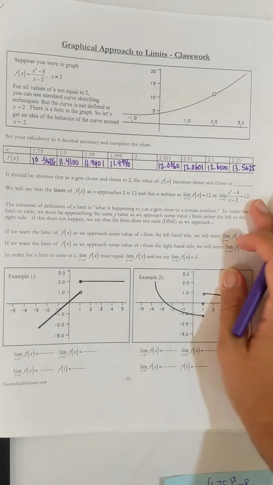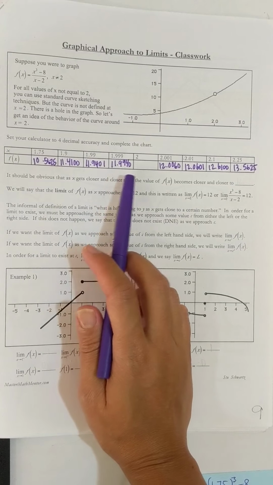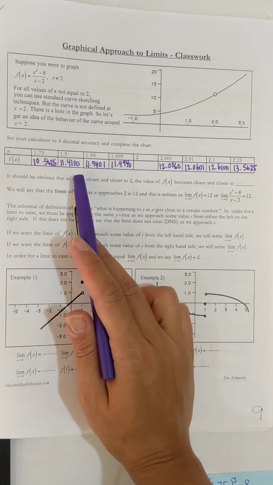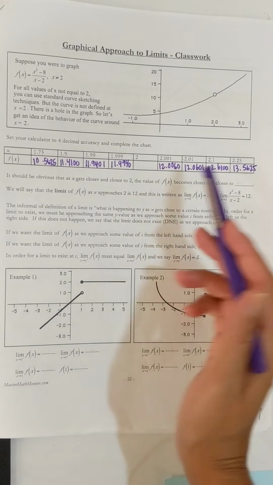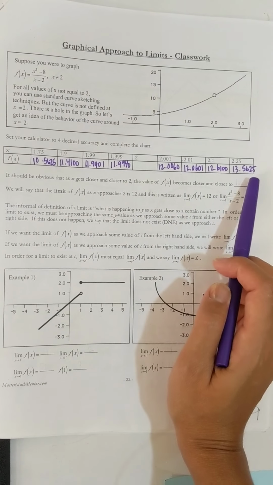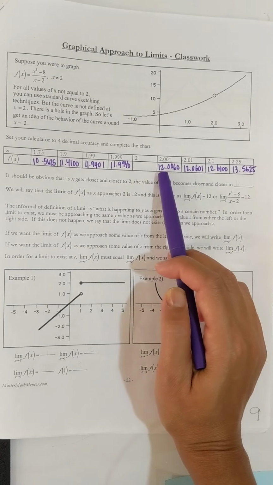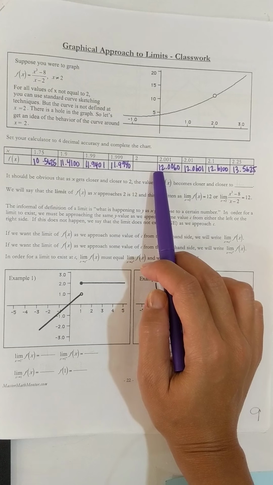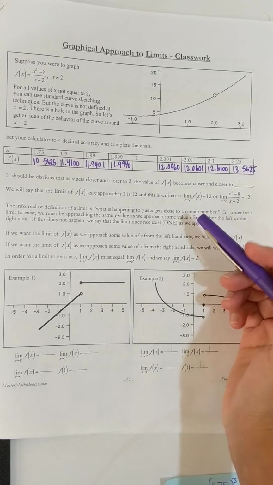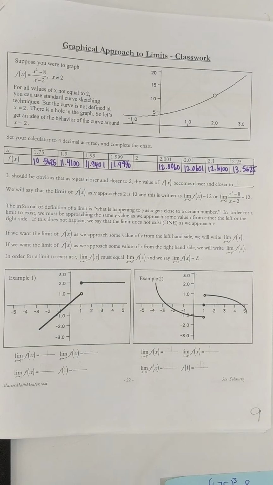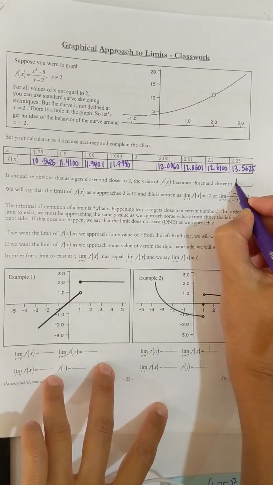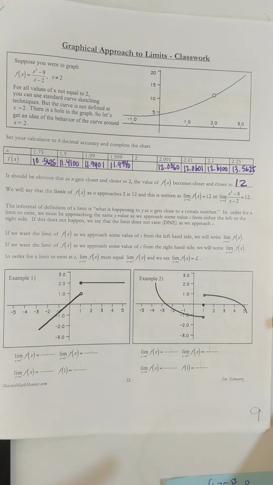So what does it look like it's approaching? From the left side, the function is getting closer and closer to 12, right? Same thing when you look from the right side of the function, it's decreasing and getting closer and closer to 12, but not reaching 12. So it should be obvious that as x gets closer and closer to 2, the value of the function becomes closer to 12. It's never 12, but it's getting closer to 12, right?